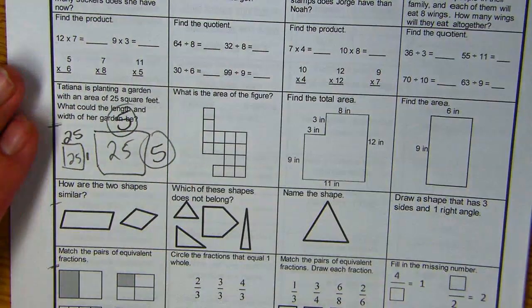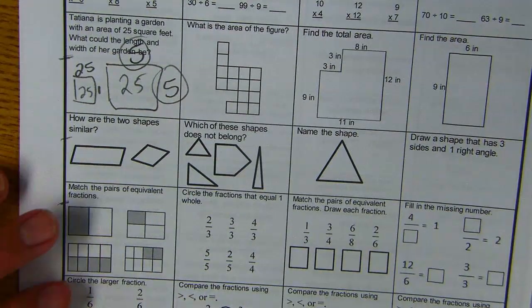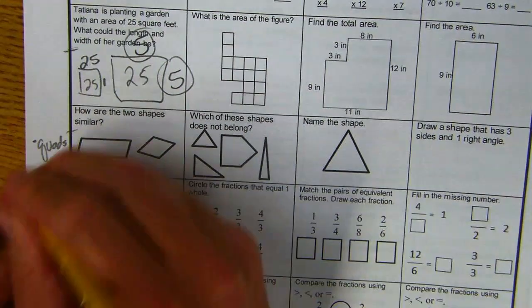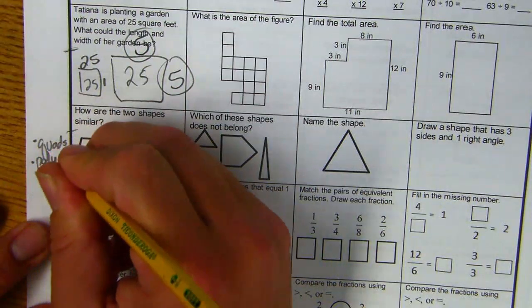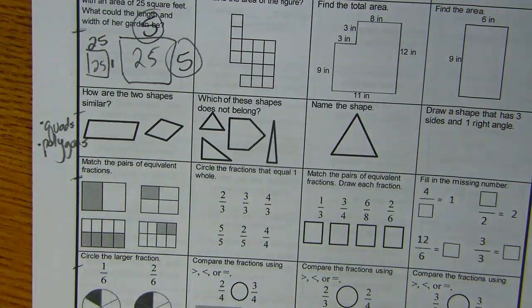Basically, it's just length times width equals the area. That's called a formula. How are the two shapes similar? Gosh, they're both quads. They're both polygons. A polygon is a closed shape with no curved lines.